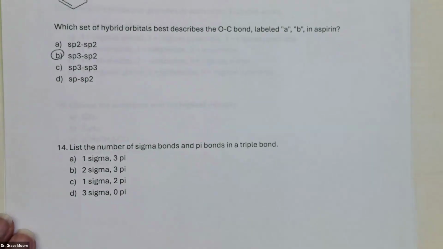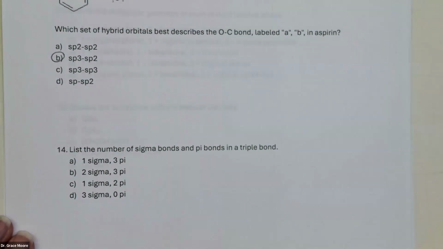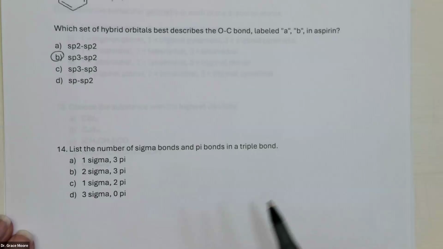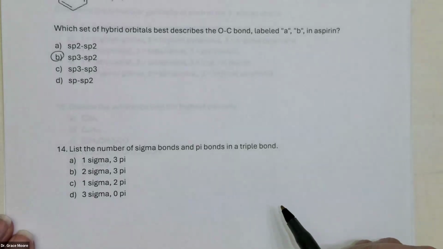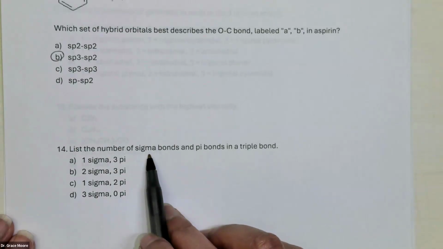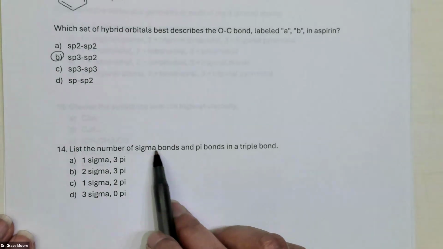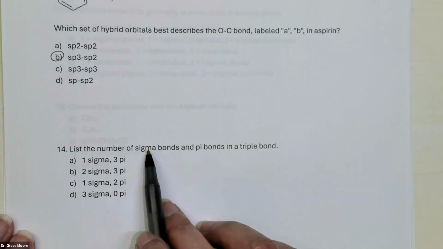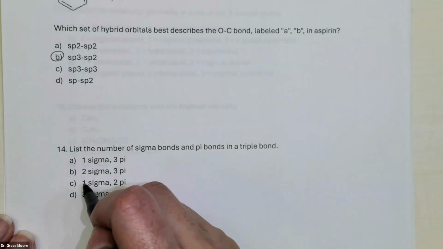Now the next question asks us, list the number of sigma bonds and pi bonds in a triple bond. A single bond is 1 sigma bond. A double bond is 1 sigma, 1 pi. A triple bond is 1 sigma and 2 pi's.